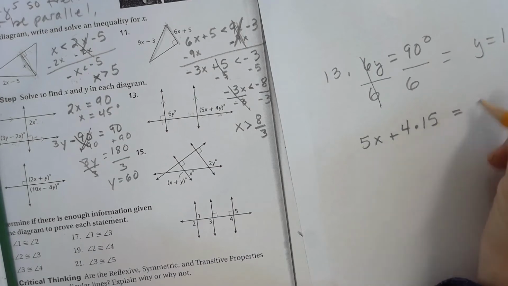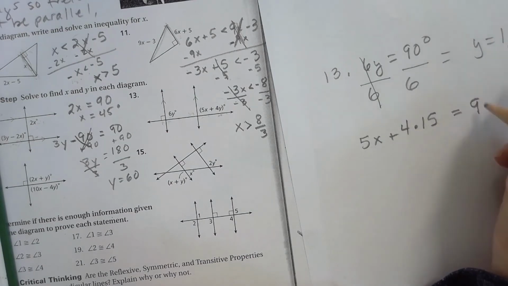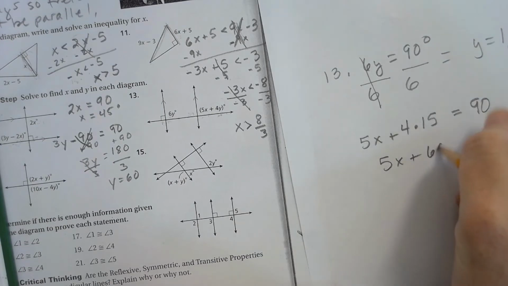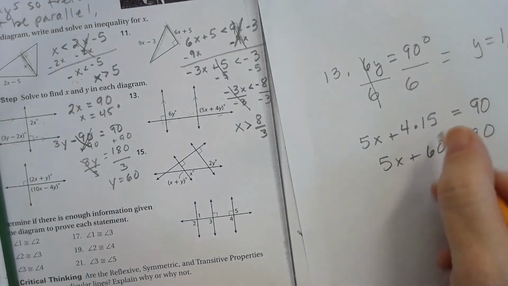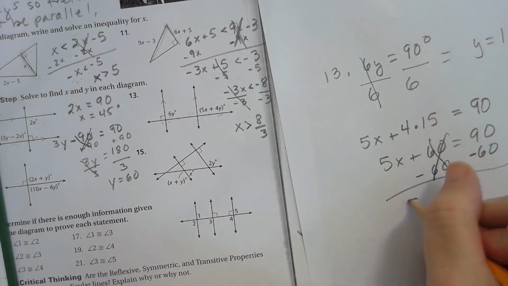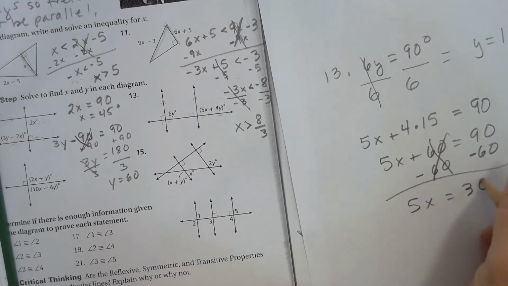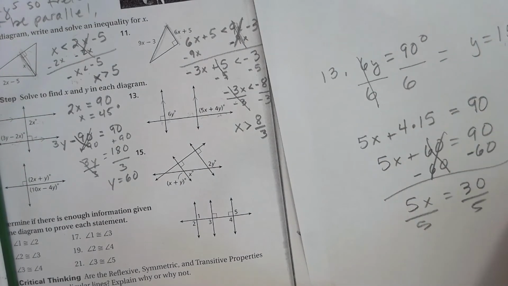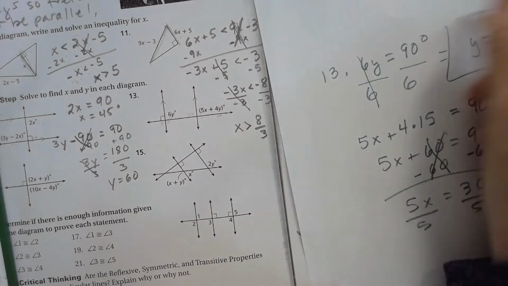And I'm going to get 5x plus 60 is equal to 90. I'm going to subtract 60 from both sides. I'm going to end up with 5x equals 30 and divide both sides by 5 to get x is equal to 6 degrees. So these are the two for 13. Can you see that? Oh my gosh, I didn't realize I was off. If you need to pause, do it now.